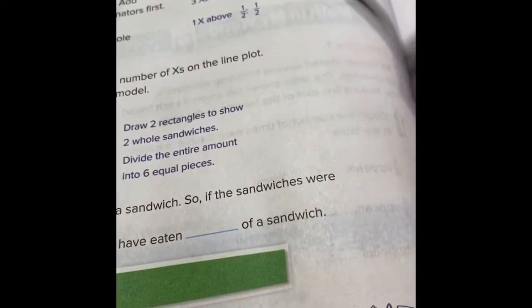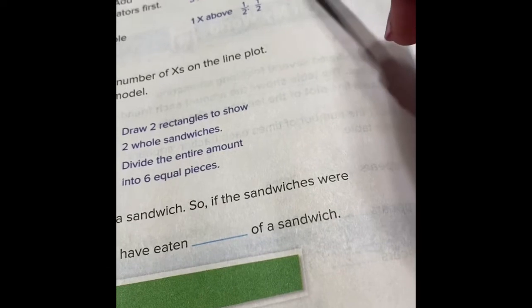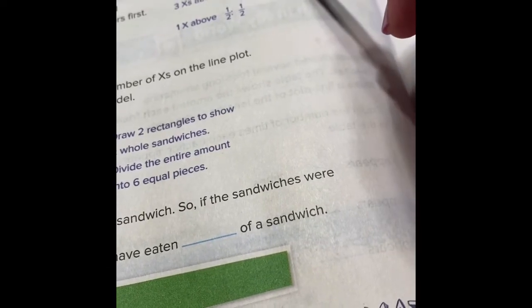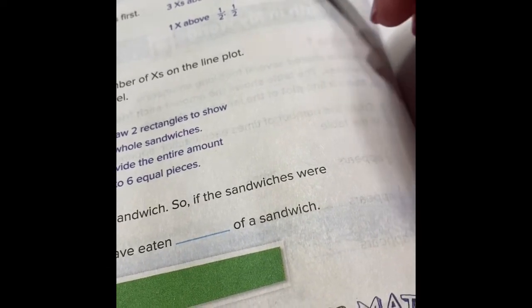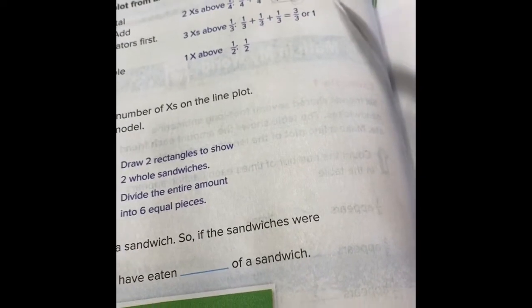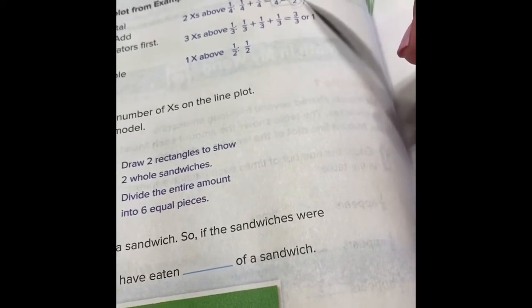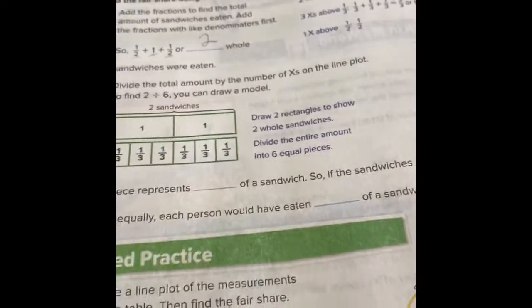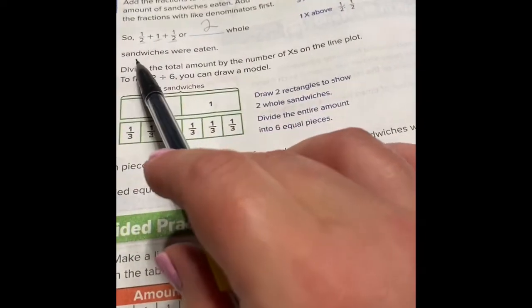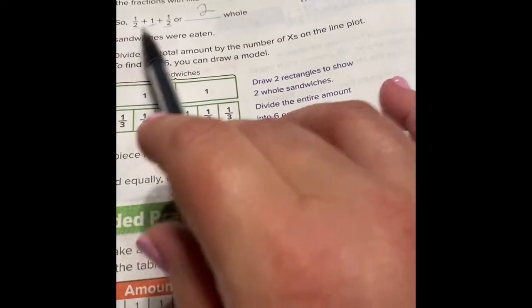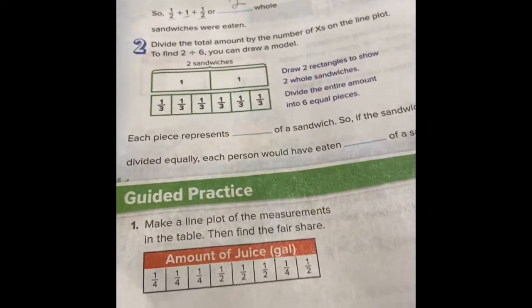So we got this 1/2 because 2/4 is in simplest form. The 1/2 is the simplest form of the 2/4. And we went over simplest form in the previous video. So that's how I got my answer of 2. So 2 whole sandwiches were eaten.